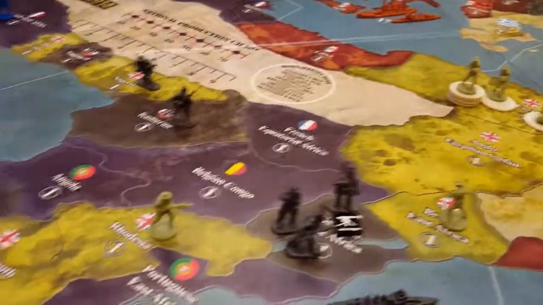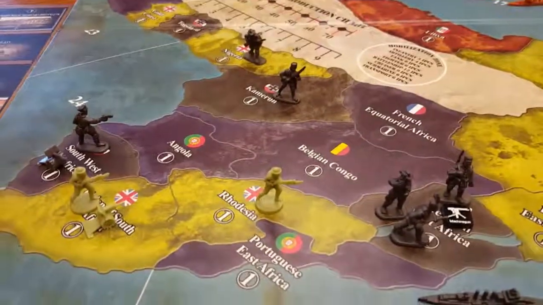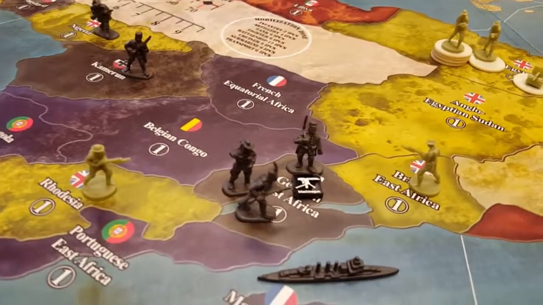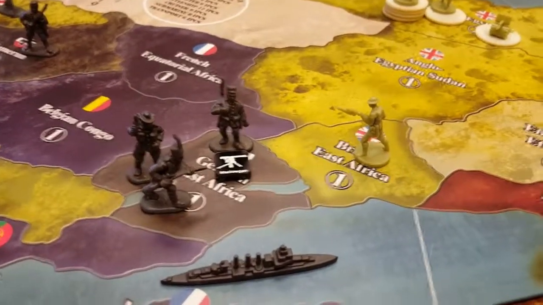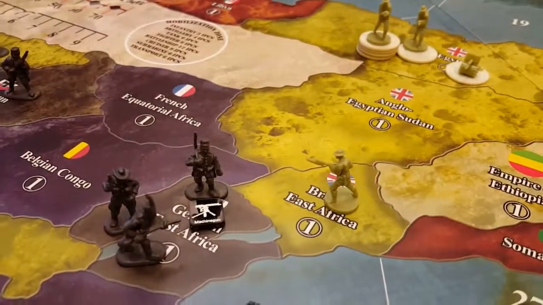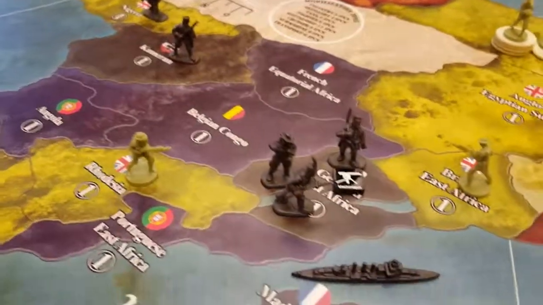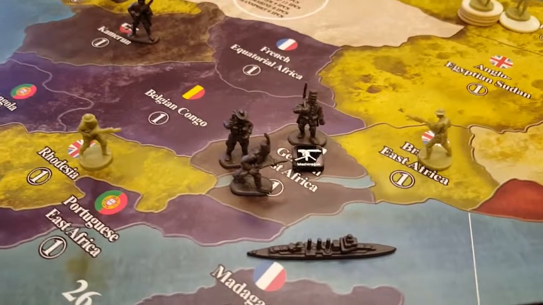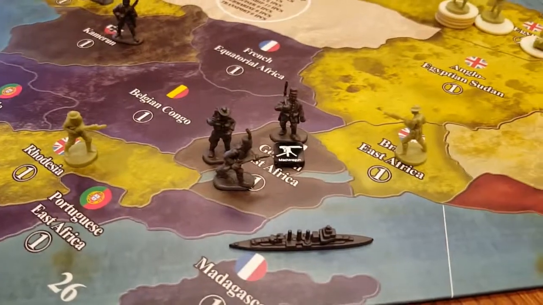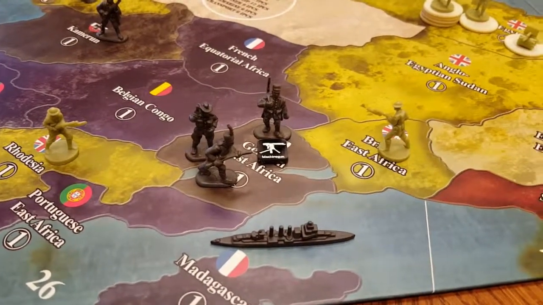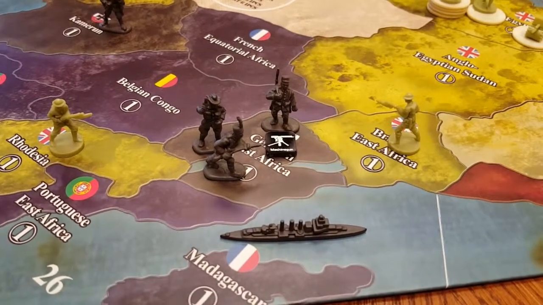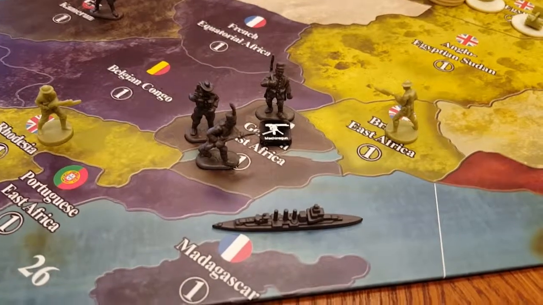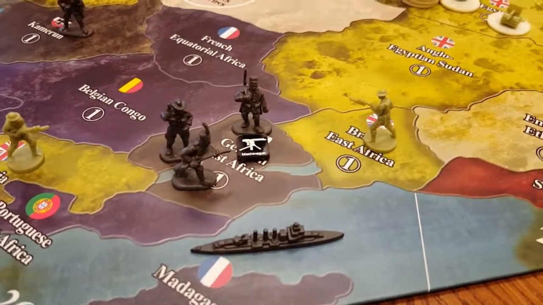So these are just a few examples of a house rule that I'm going to be using in German East Africa. It will be in gameplay moving forward, and I'm going to test it out a few times just to see how it works. I've playtested a few times myself, and it does seem to make a good impact on the war in Africa. And we'll certainly have a video up where we run through the test on this.